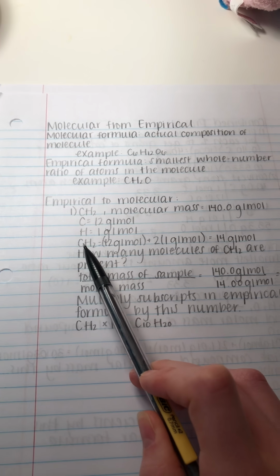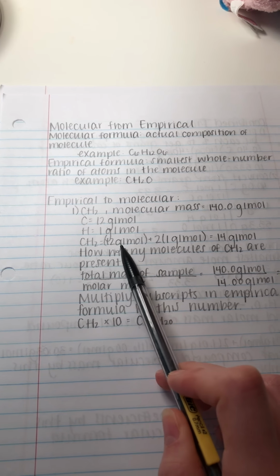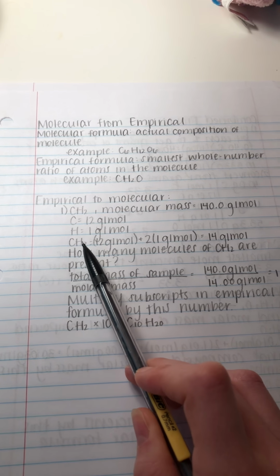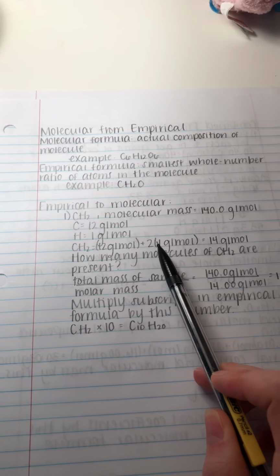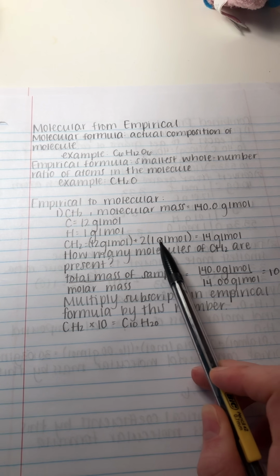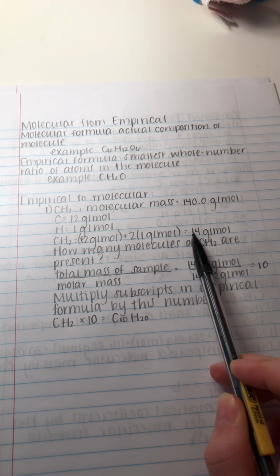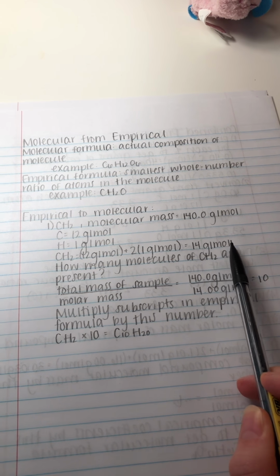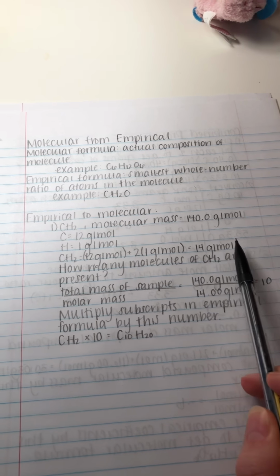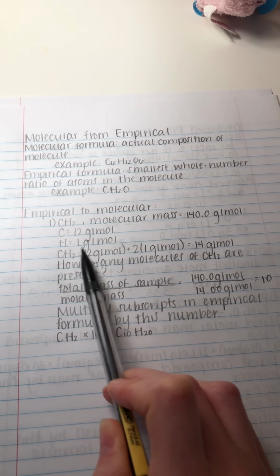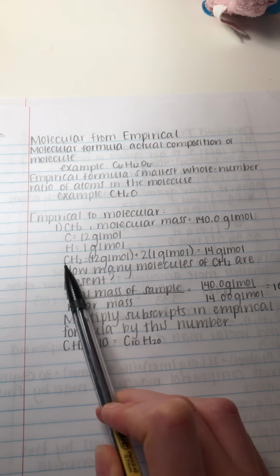So we have one atom of carbon, so 12 grams per mole. We have two atoms of hydrogen, and so this would be 2 times 1 gram per mole. The 12 and the 1 are pulled from the periodic table. That gives you 14 grams per mole. Now, this is just the molar mass for one CH2.